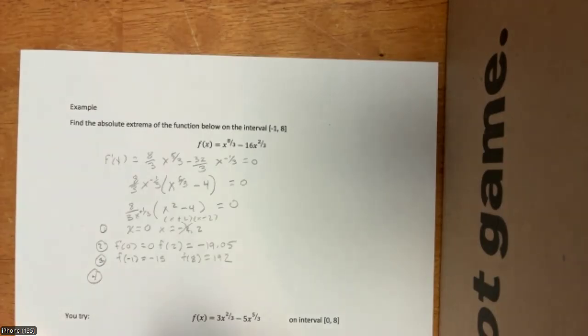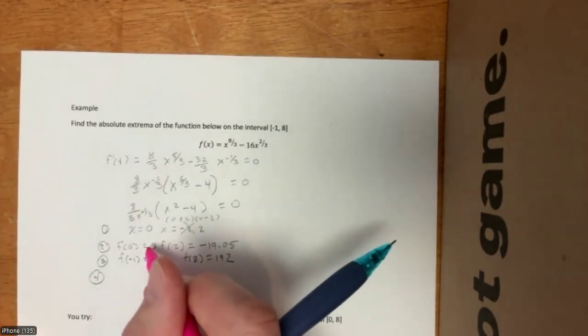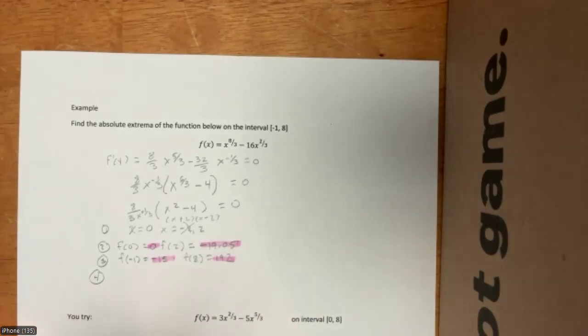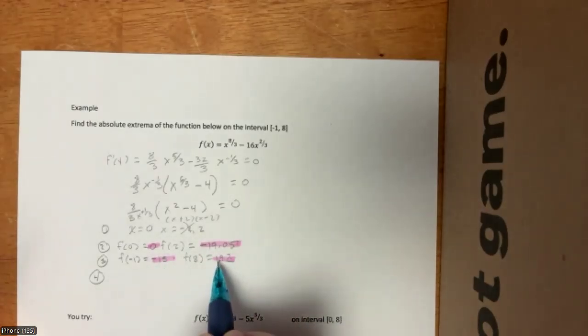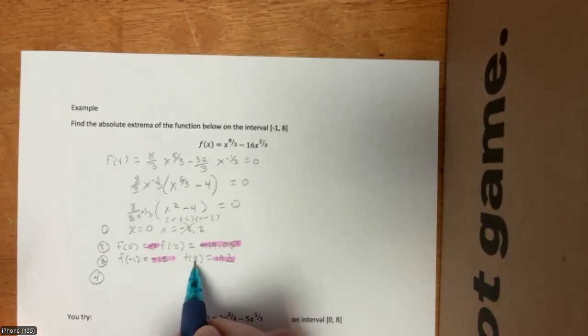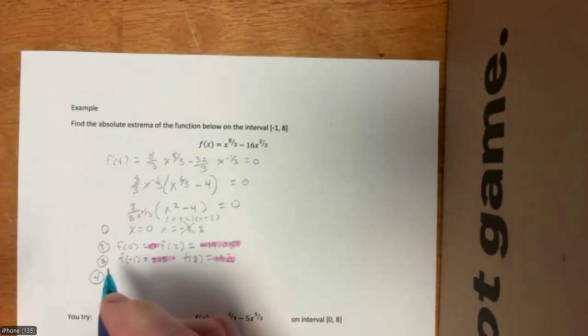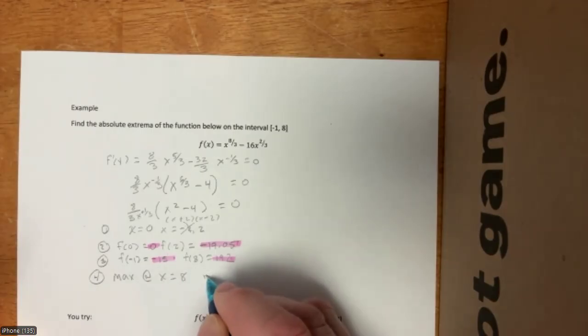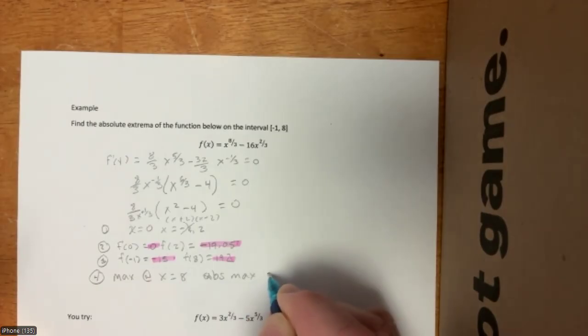a maximum occurs when the y value is the largest of all of those. So let me color code the y's here. So these are all of the function values, so the y's. So the largest y is 192. That means there's a maximum there. So there's a maximum at x equals 8. That's the x value. And we'll state that it's an absolute maximum because that's what we're looking for. That's always the y value, 192.